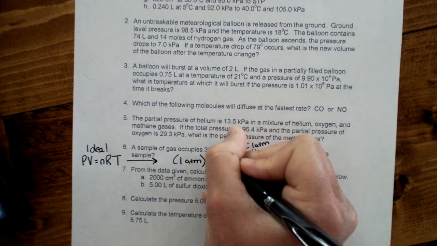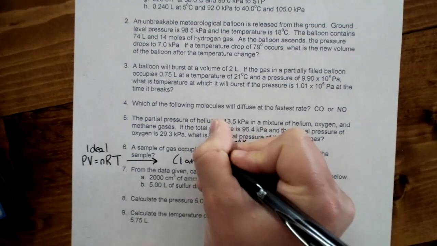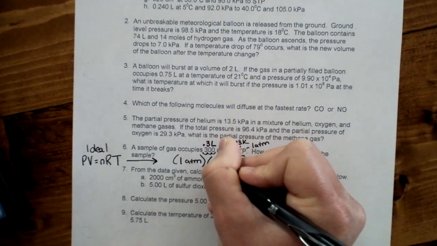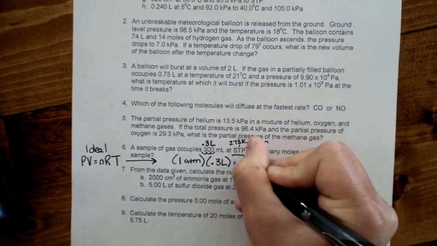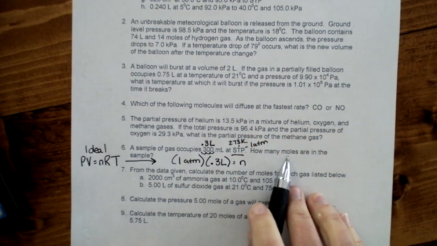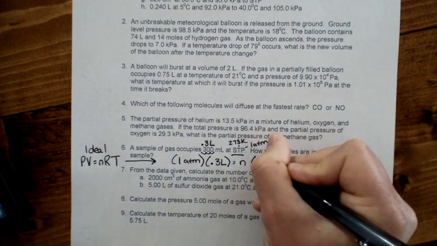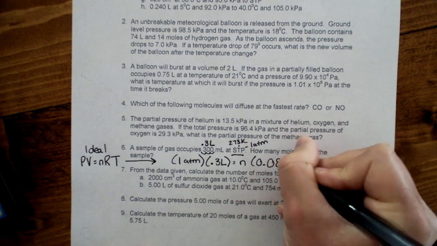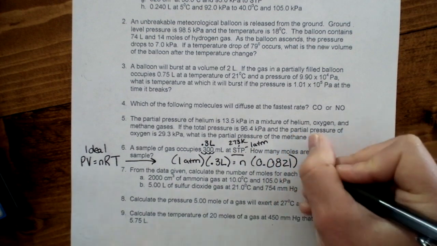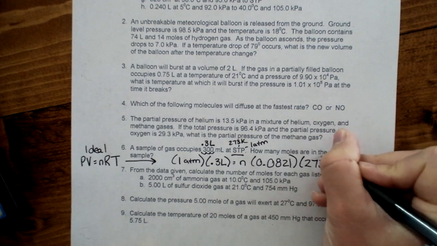So you need to move your decimal to the left 3 places. So that's 0.3 liters. Equals n, which we don't know. That's the point of the problem. How many moles are in the sample? Your ideal gas law constant is 0.0821. And then my temperature is 273 Kelvin.